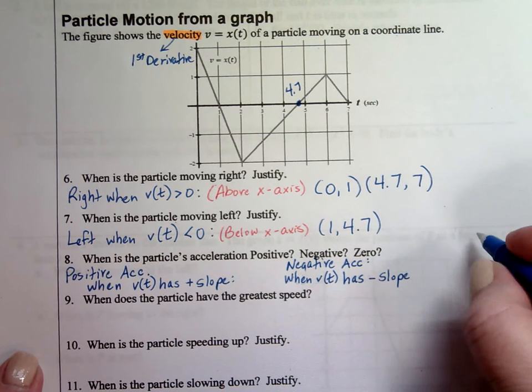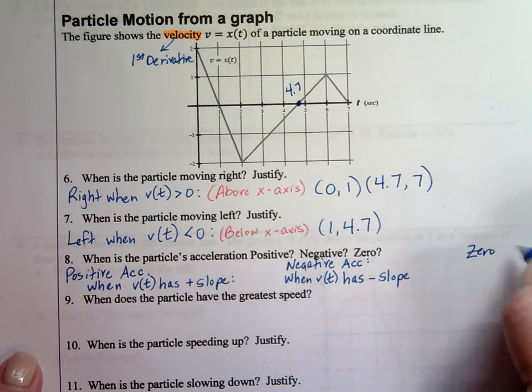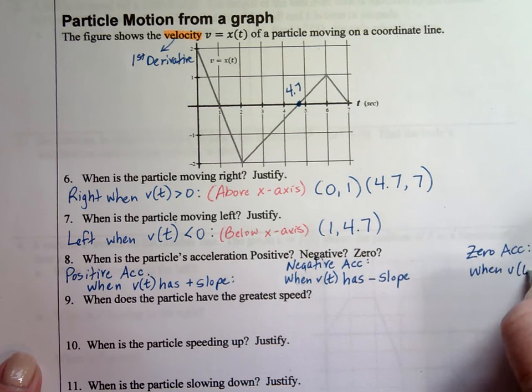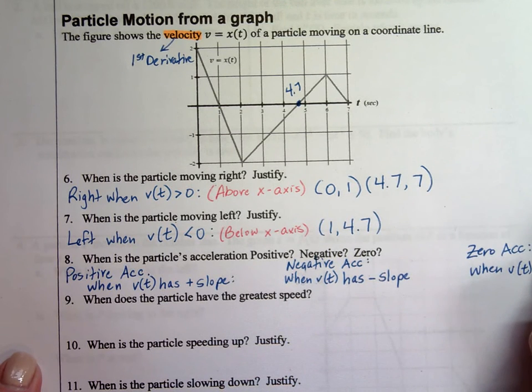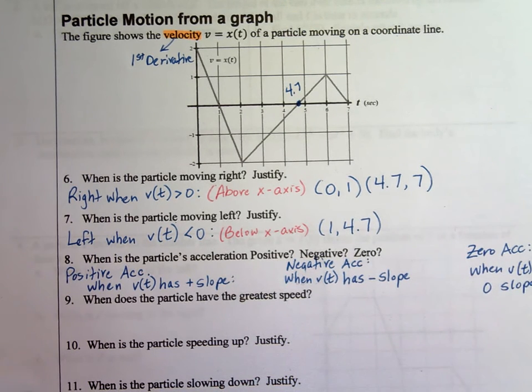And it's going to be a 0 acceleration when v of t has 0 slope. The slope is 0. All right, let's go to the graph and check out the slopes.